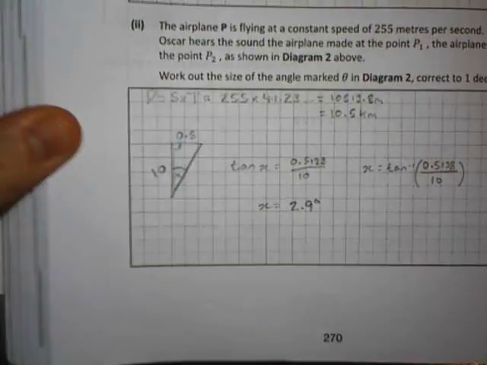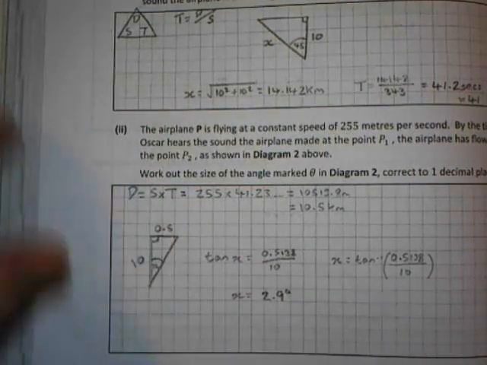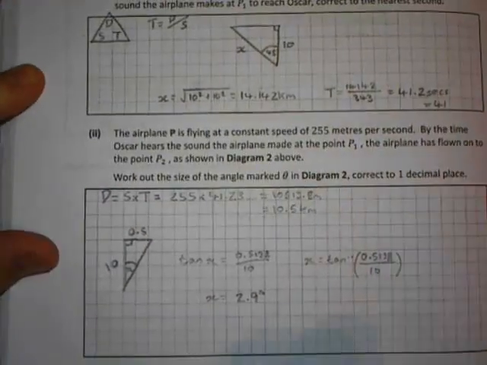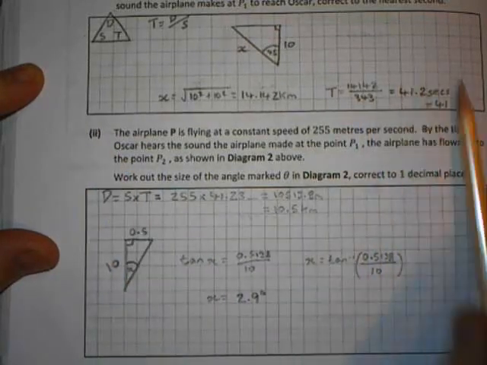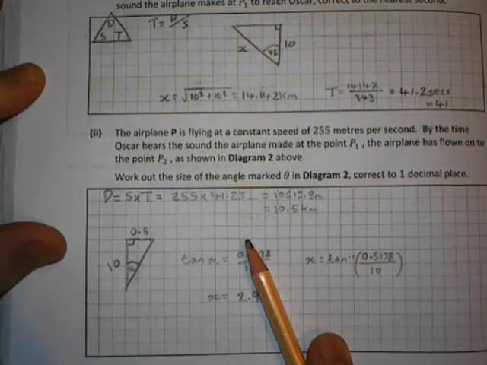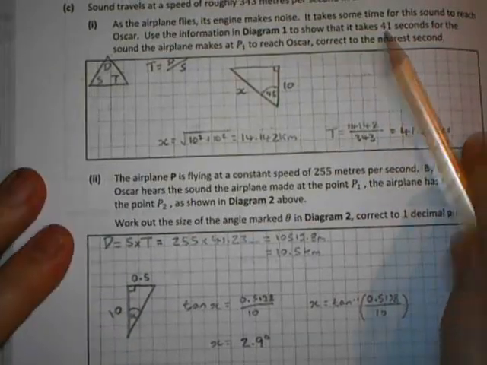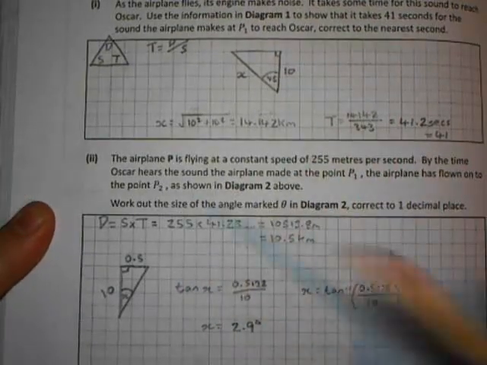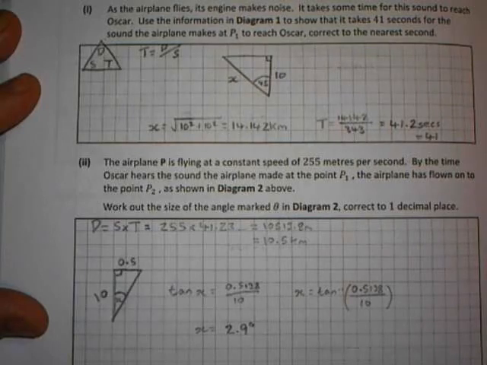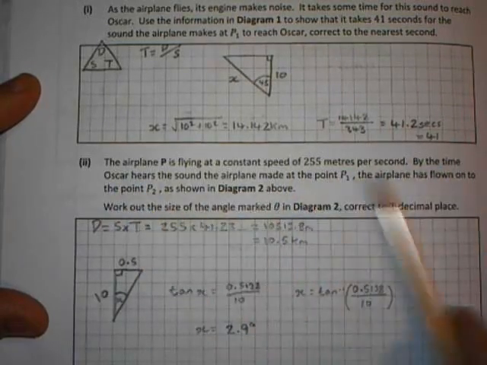And then part 2 down here. Right, now it's double I. It's not part D, it's C double I. So what that tells me is I'm going to have to use this 41 down here. They give you the answer of 41 so that you can use it down here. So even if you don't get this right, you should still be using the 41 down here. So let's have a little read. So constant speed 255. Okay, by the time, fine.